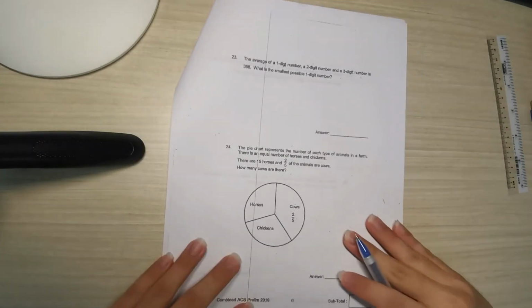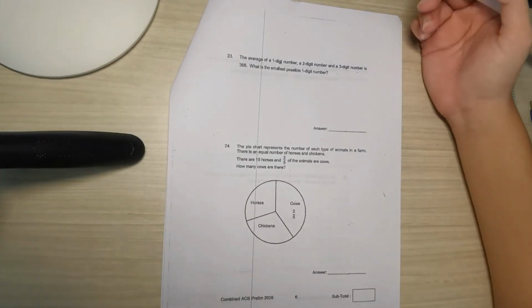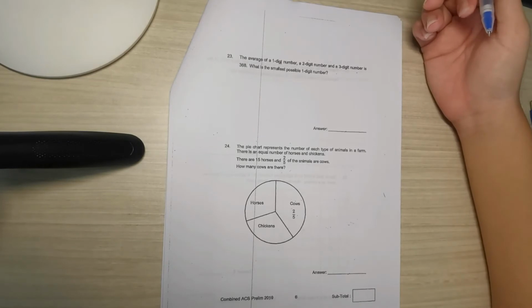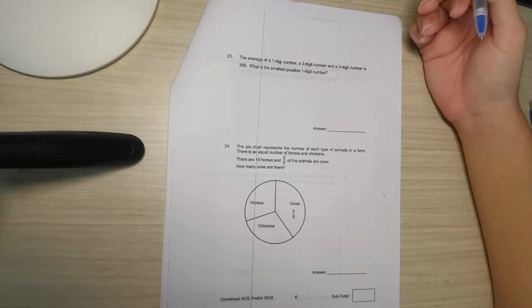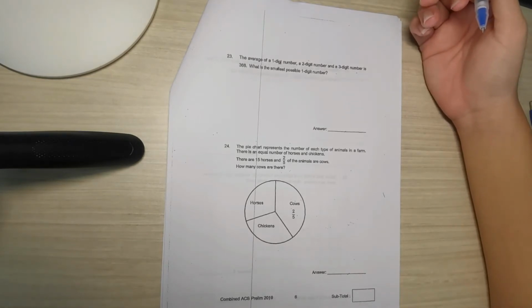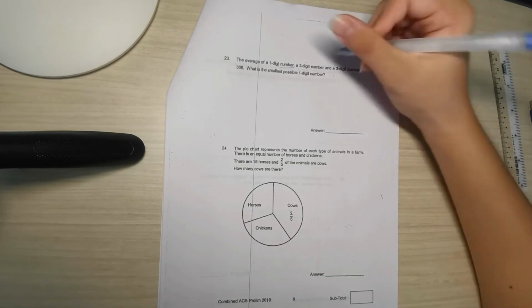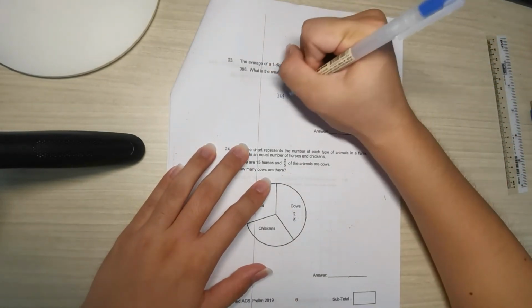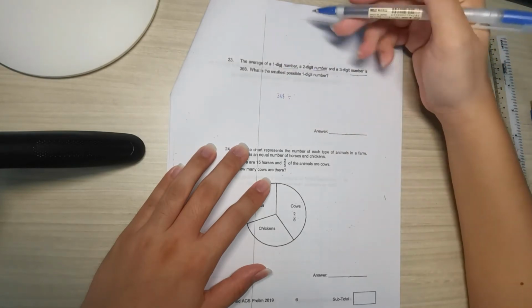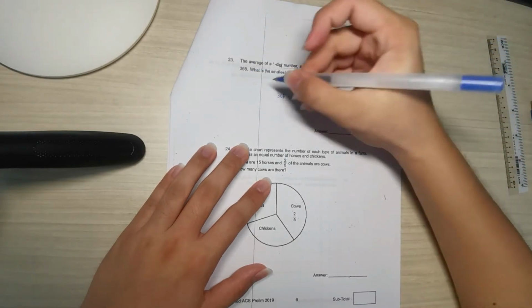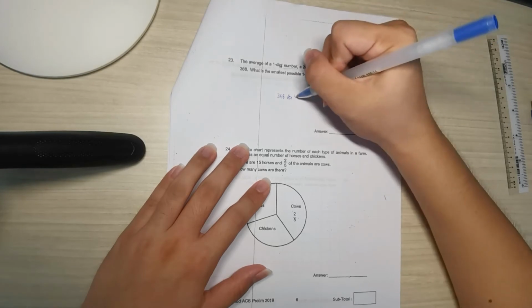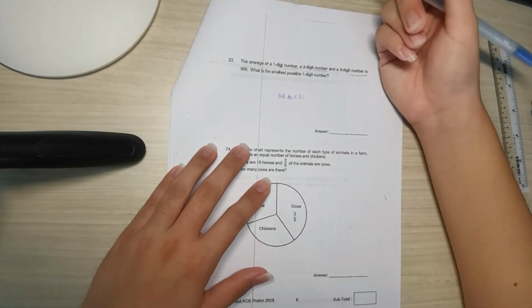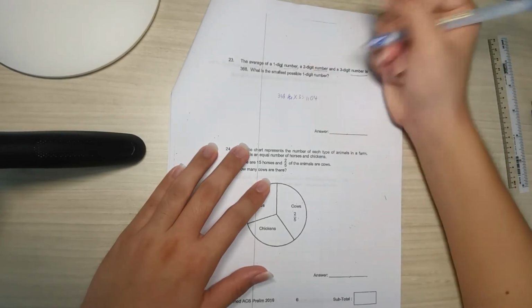Next, the average of a 1-digit number, a 2-digit number, and a 3-digit number is 368. What is the smallest possible 1-digit number? So in the end there are 3 numbers, right? So 368 is the average of these 3 numbers. So you have to take 368 times 3, which is 1104.